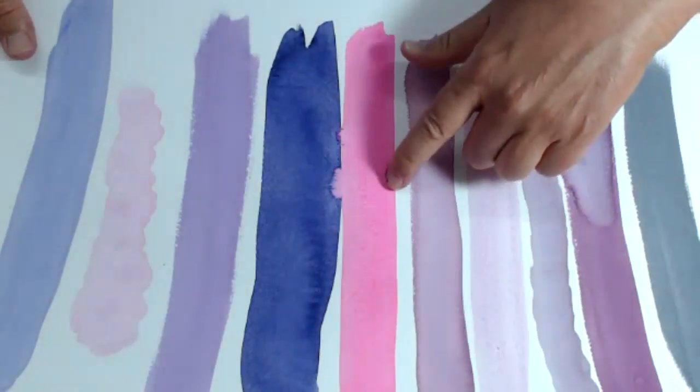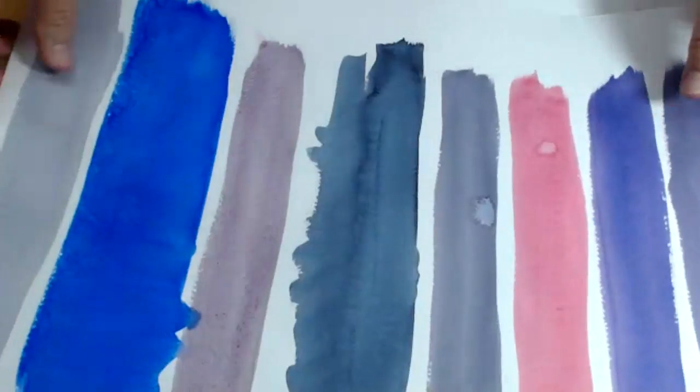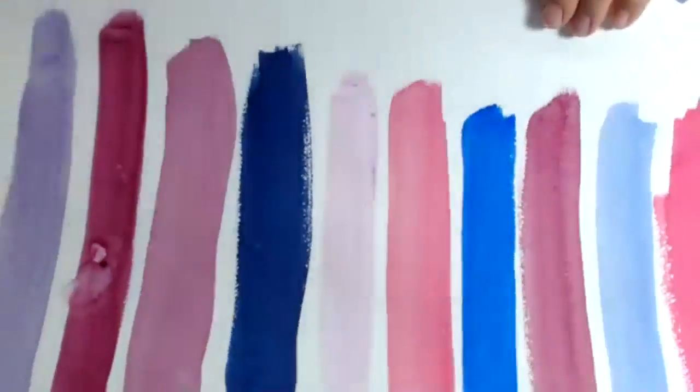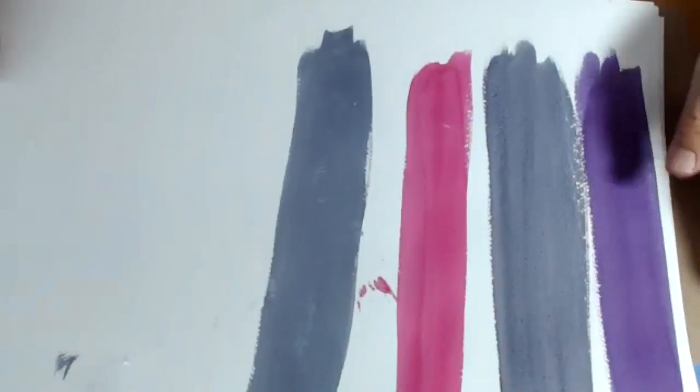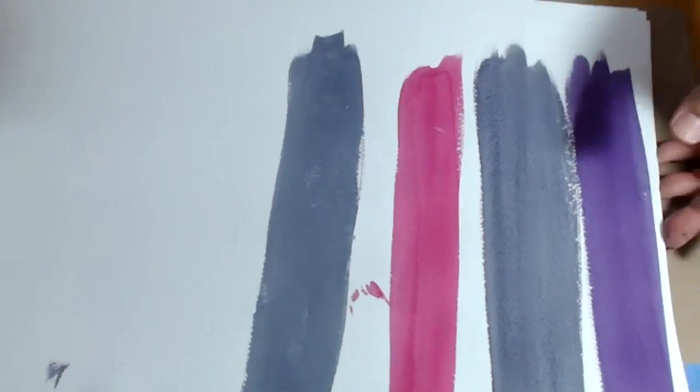You can have vibrant colors that are still cool. And there we go. That was roughly 32 colors that we did.